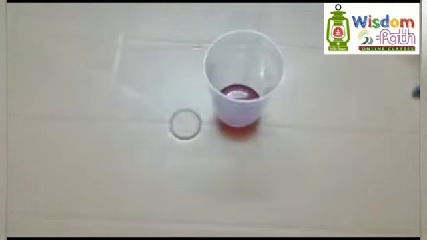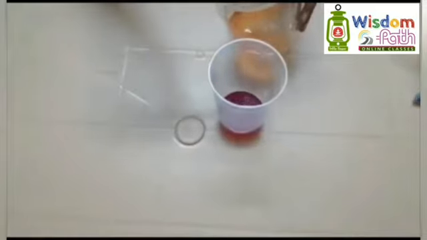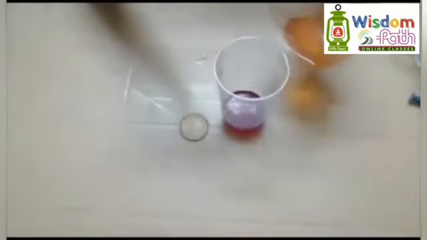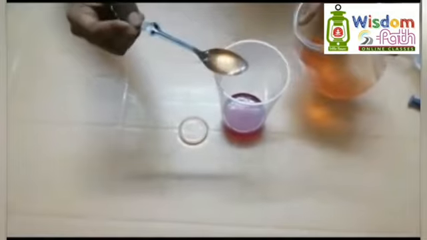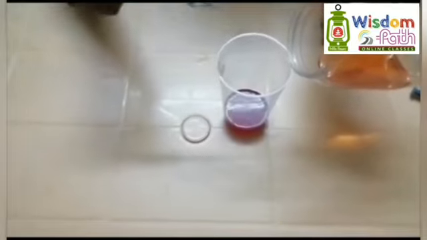You can clearly see the pink food color. Take a syrup for the second layer. You can add honey instead of syrup. Now pour syrup into the transparent tumbler. You can see that the colored water comes up and the honey goes down.